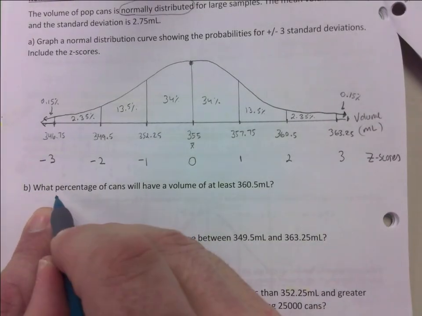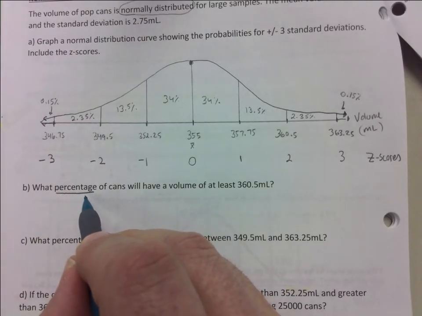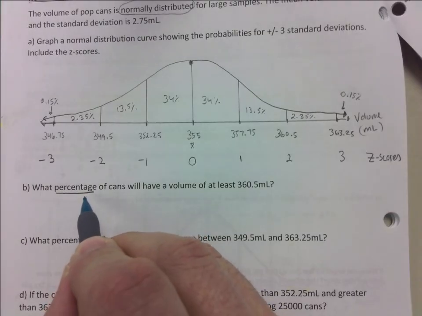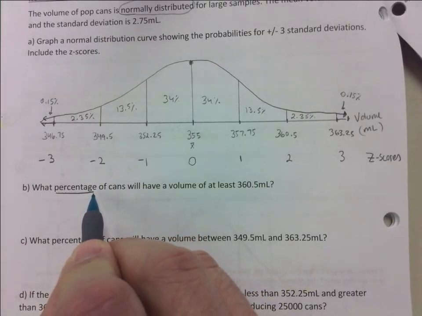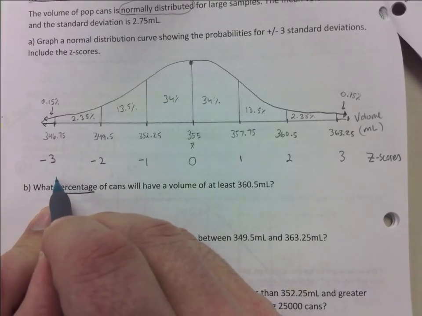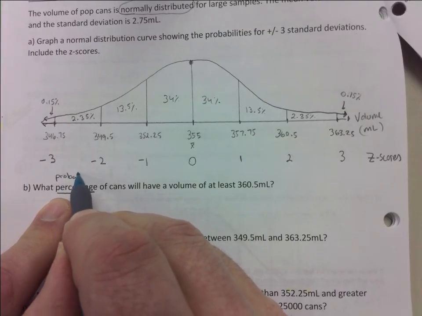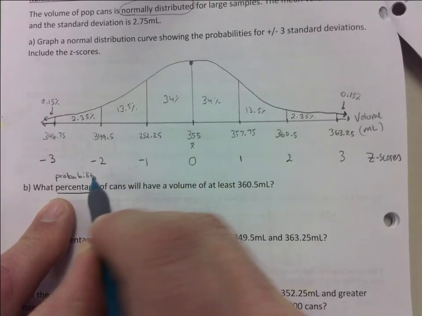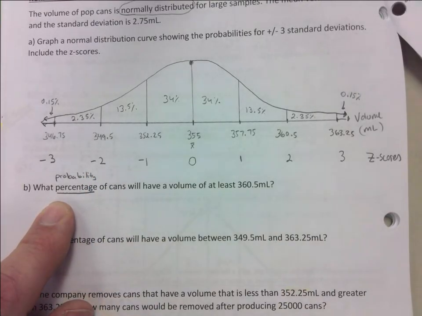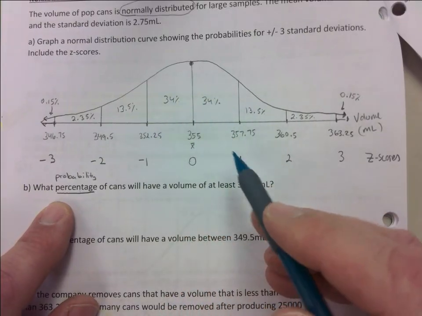So what percentage you have to ask? Does it ask for percentage or does it ask for number of cans? If it's number of cans, it needs to tell you how many were produced. Another word for percentage is probability. Make sure you're not thrown off by that. There's a likelihood or a chance that you land in a certain bracket, right?